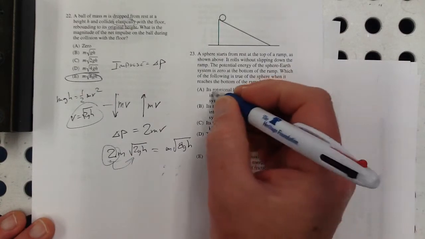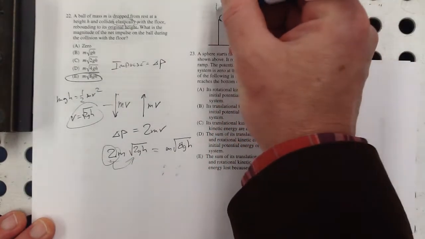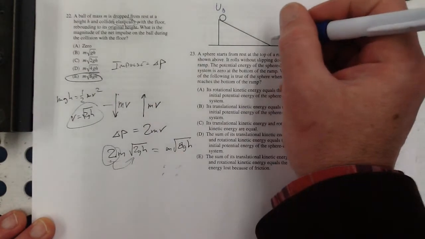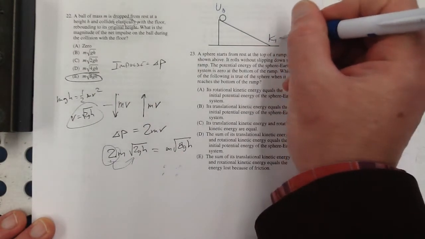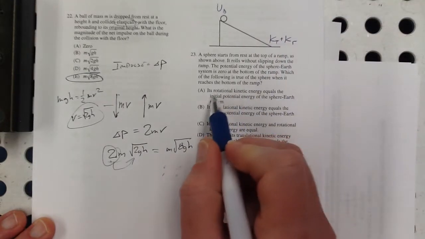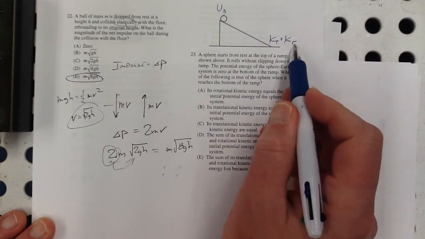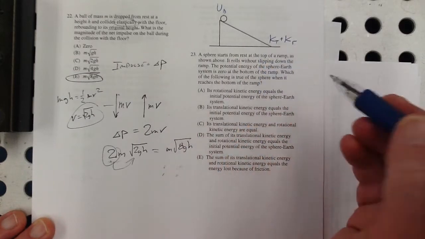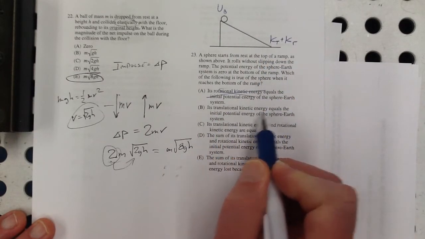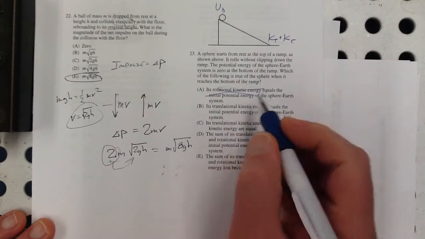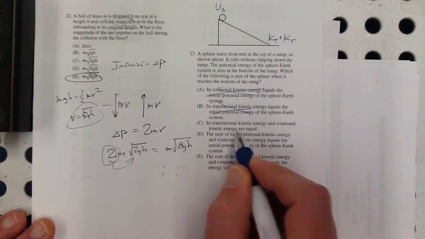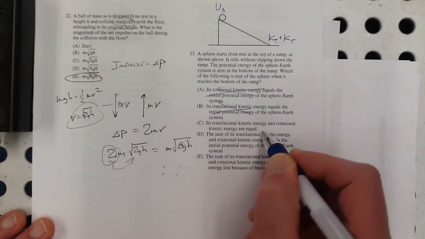That is not true because here we would have the gravitational potential, and then at the bottom it's rolling, so we have translational and rotational. So that rotational kinetic energy is not equal to that. The sum of these is equal to it. Its translational kinetic energy equals the initial potential. No, that's not true either. Its translational kinetic energy and rotational kinetic energy are equal.